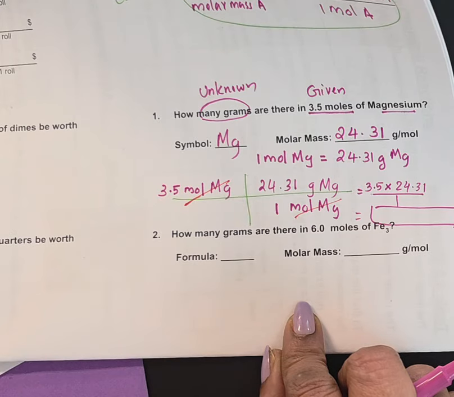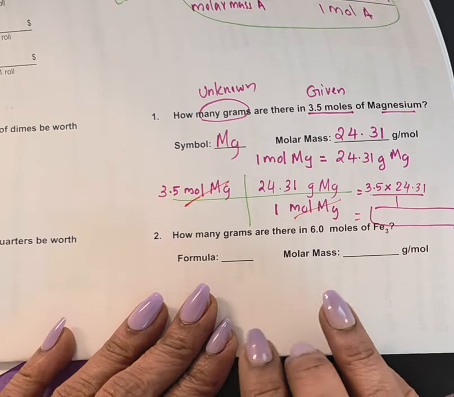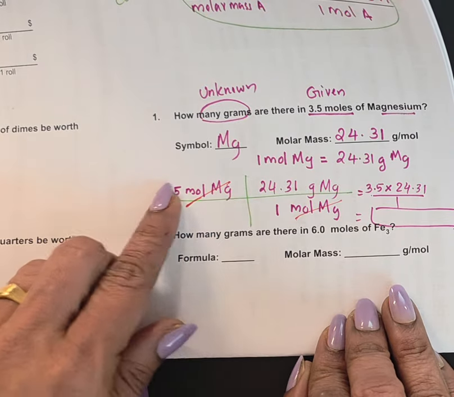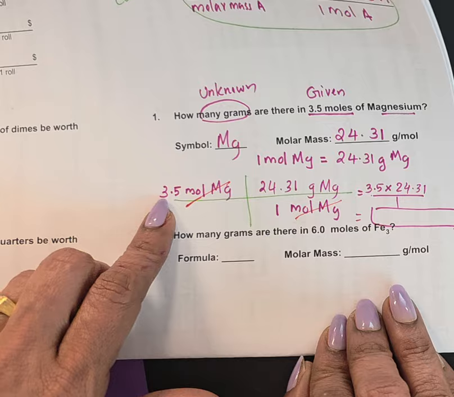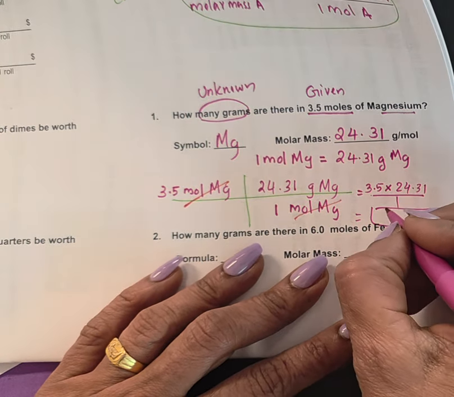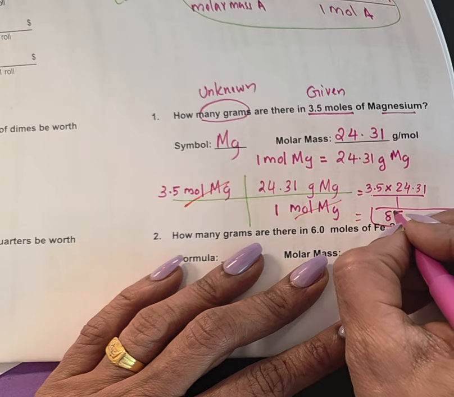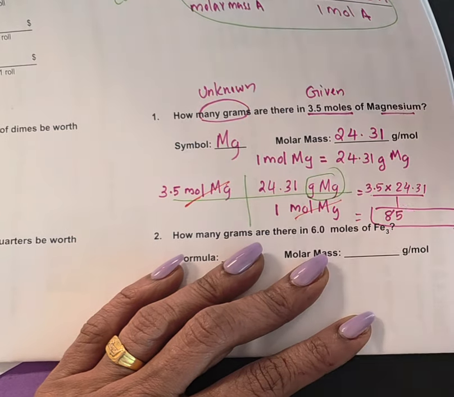For all dimensional analysis, you can write a note somewhere, okay? For dimensional analysis, write the answer with the given number sig fig. So what is the answer? 85, and you have to write the unit. What is the unit now left over here?